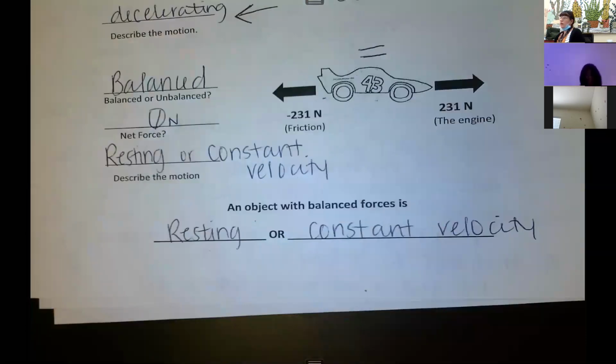Yes. Or no, because if friction was pulling it backwards, it could have stopped it. Like they could have applied the brake. Does that make sense?